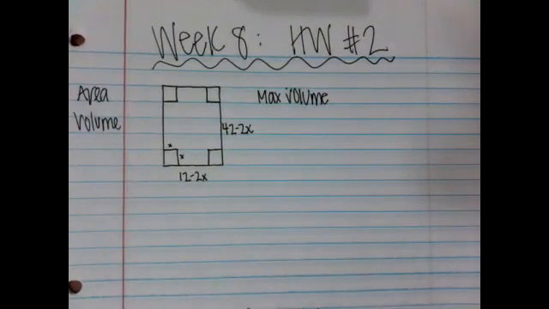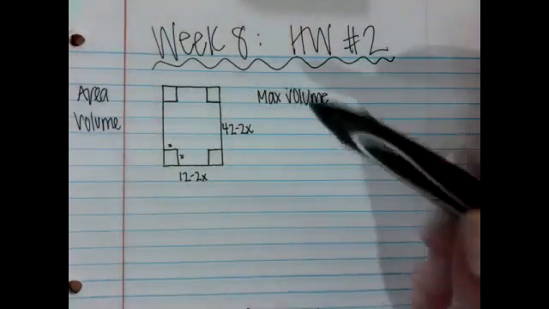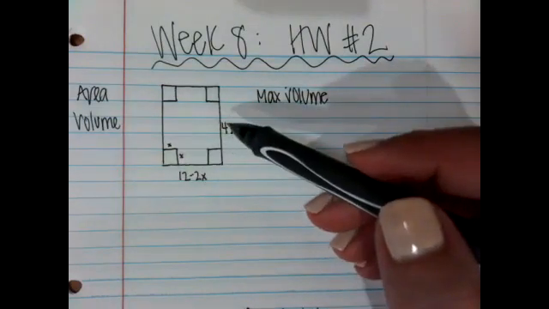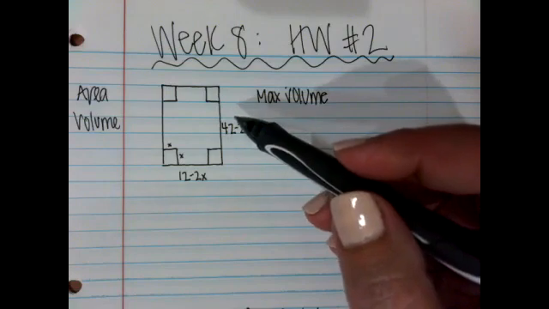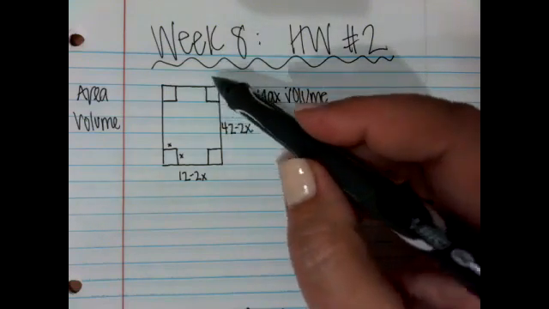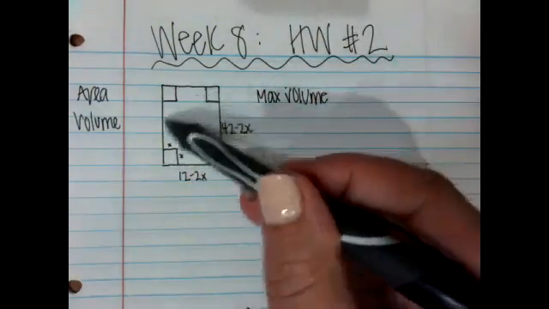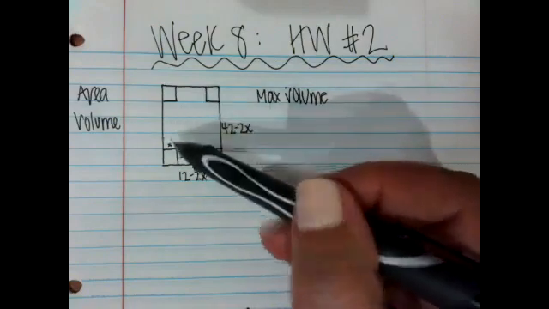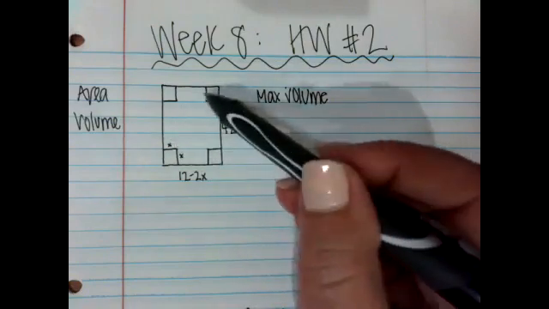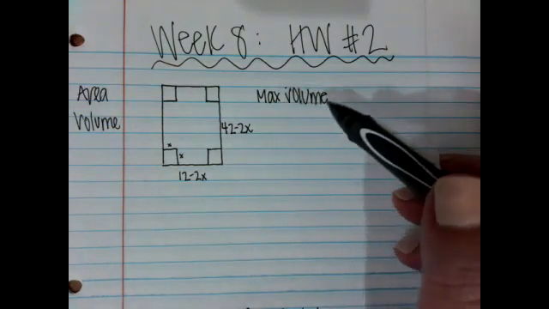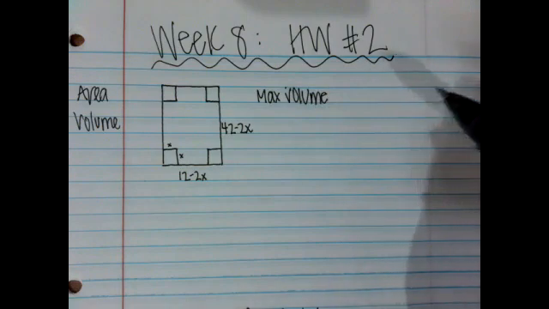All right, so for the first problem, the idea is that we have this piece of cardboard and we're trying to make a little box without a top so that we could store stuff in it. I don't know if you've ever done this in real life, but it's kind of cool. If you just cut a square out of each corner, then you can imagine folding these 4 little pieces up, and then put a little tape around each corner, and you create a little box that you can put stuff in. And we want to have the most volume, the most space inside the box that we can.